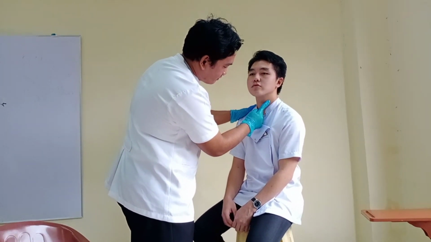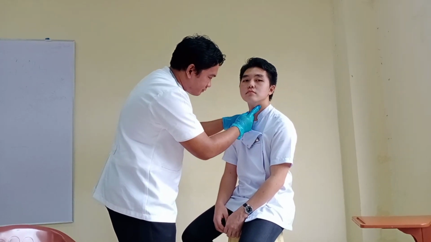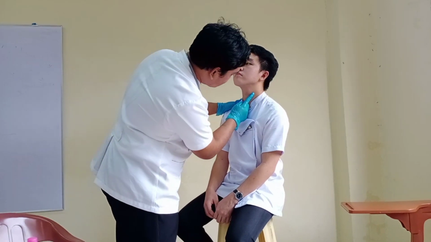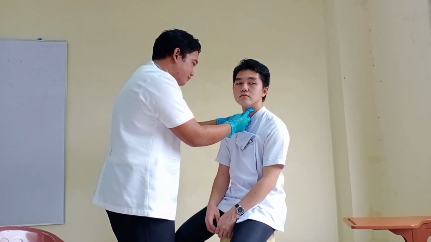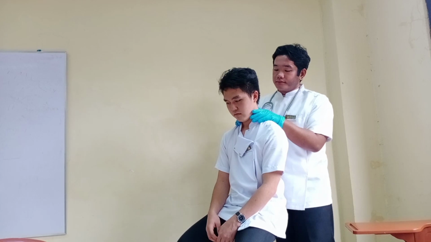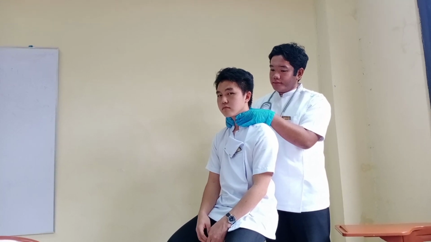Palpate the trachea by placing one finger along the side of the trachea and check for symmetry or deviation between its two sides. This is to determine any deviation or abnormal placement of the trachea. Palpate the trachea by standing behind the patient and putting your hands around his neck with a finger of both hands over the lower trachea.